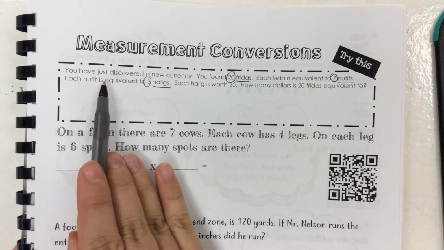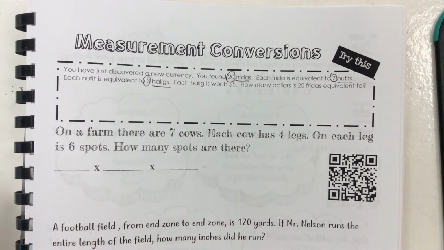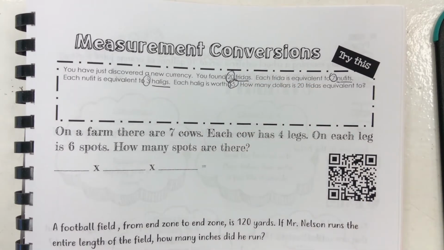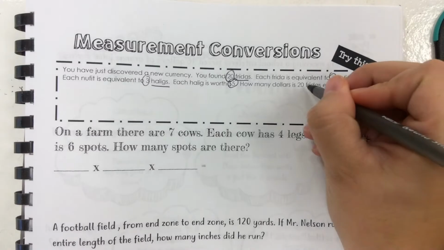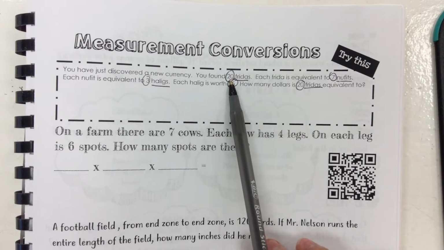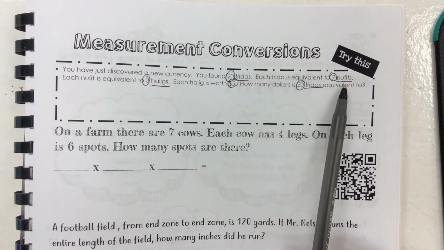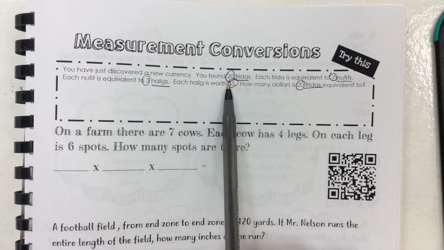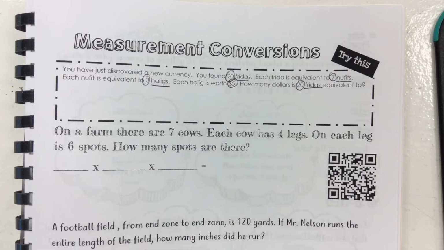So 1 Newfit is equivalent to 3 Haligs. Each Halig is worth $5. So how many dollars is 20 Fridas equivalent to? Okay, so we have a lot of steps that we're going through. So we're going from Fridas, we got to go all the way down to Newfits, then we have to go to Haligs, and then to dollars. So we're going to be converting between these different measurements.